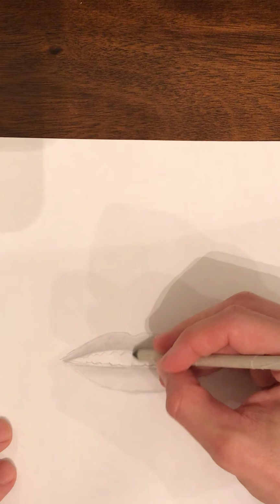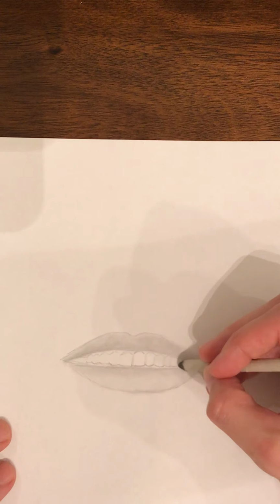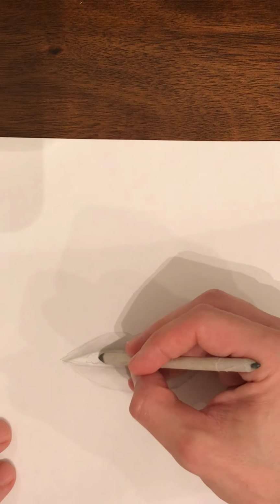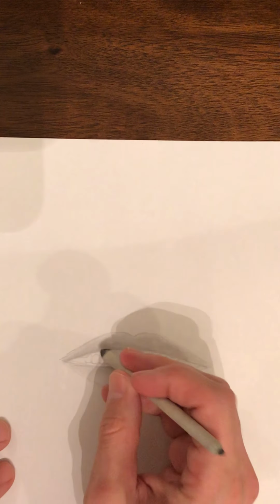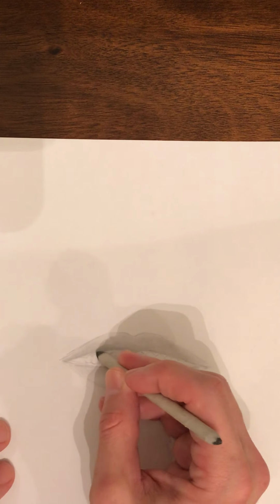And then I'm coming back with my blending stick, and I'm just going to hit a little bit of blending stick in between those, and it's starting to look a little bit more realistic. Okay, so we have that, and then I'm going to go back and make a little bit of blending in those gum lines.